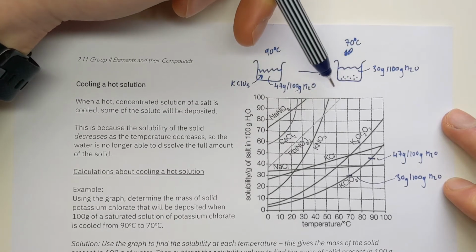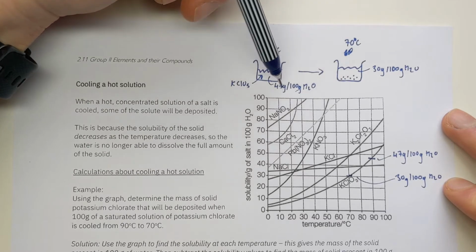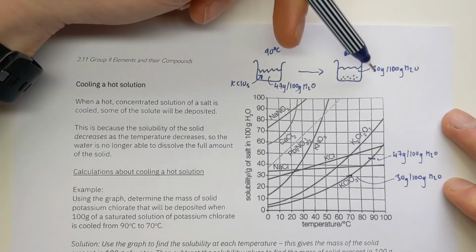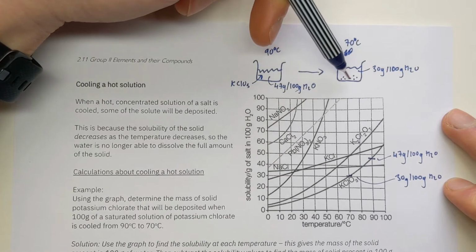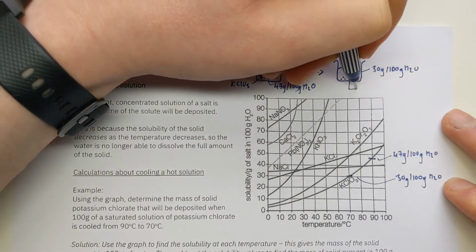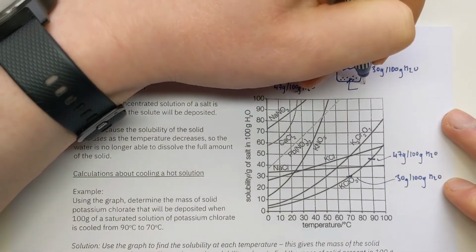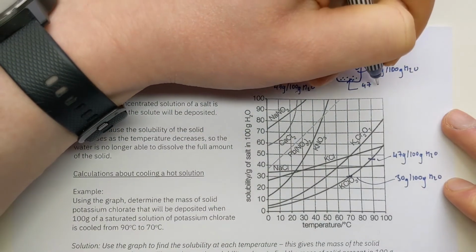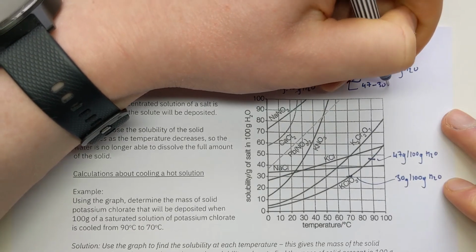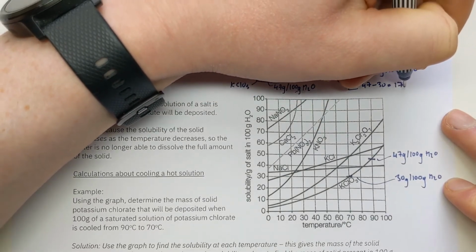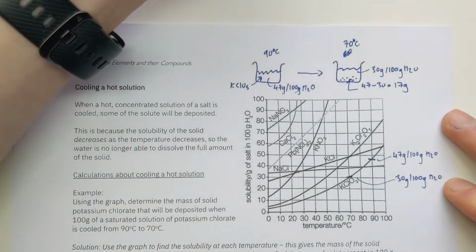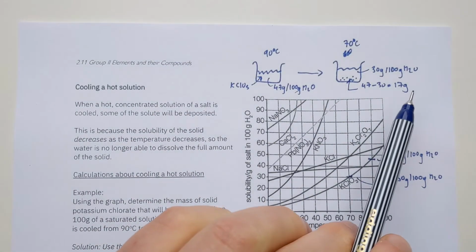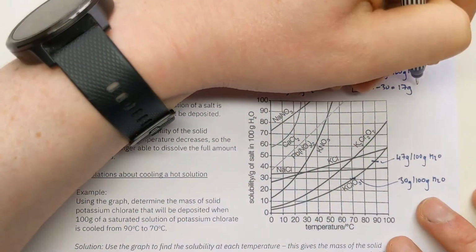Hopefully it's not too tricky to work out what's at the bottom of the beaker. We're basically going to subtract the solubility values from each other. I've decreased solubility by a certain amount. That decrease will cause some solid to go at the bottom of the beaker. So to work that out, it's going to be 47 grams per 100 grams of water, take away 30 grams, which means that there must be 17 grams deposited at the bottom of that beaker once I've cooled it down.